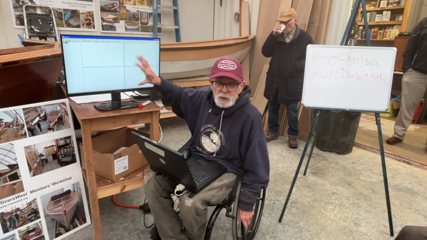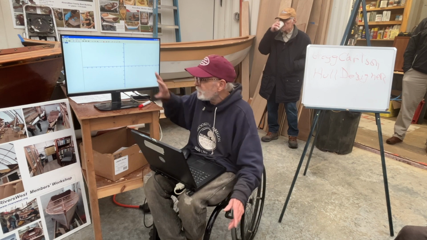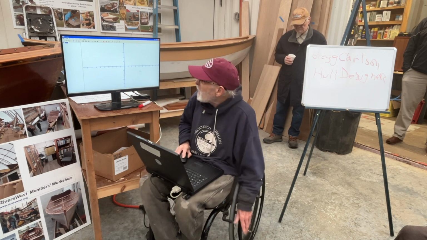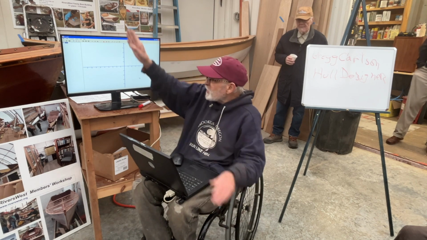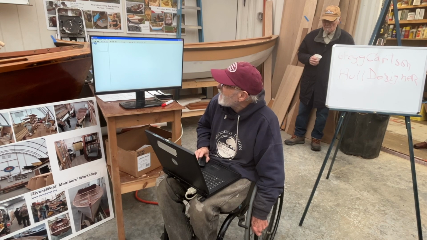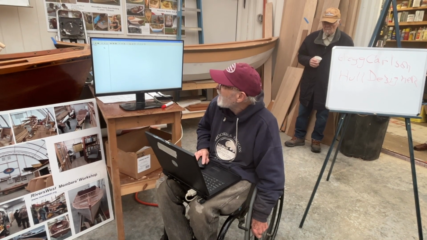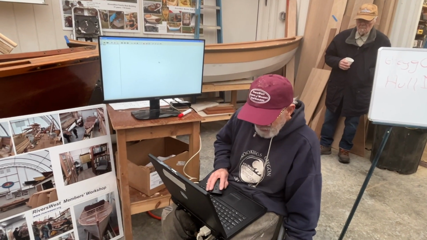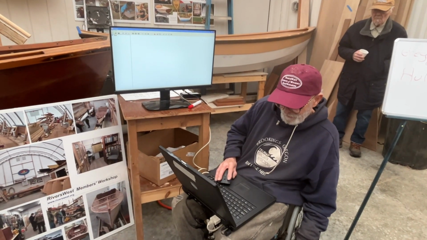This is a graphing program. This is a free graphing program. It'll work on any computer. And normally you're talking a Cartesian plot, but with a boat, here, edit.